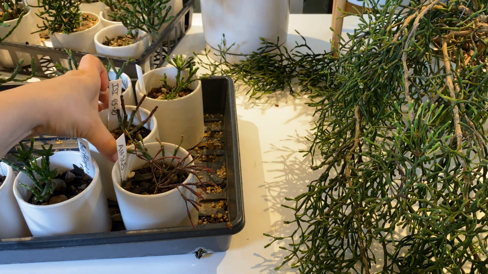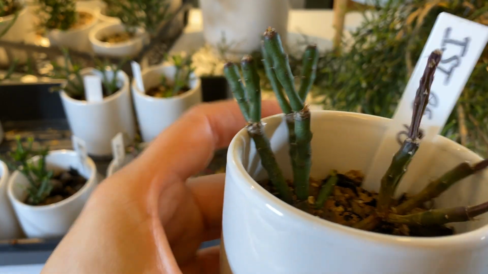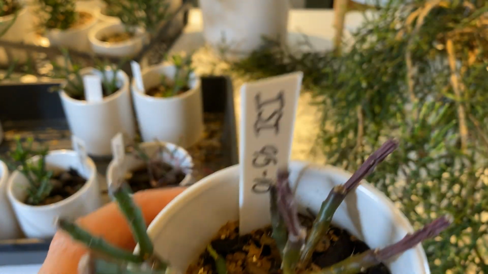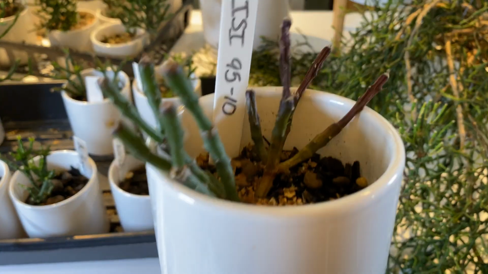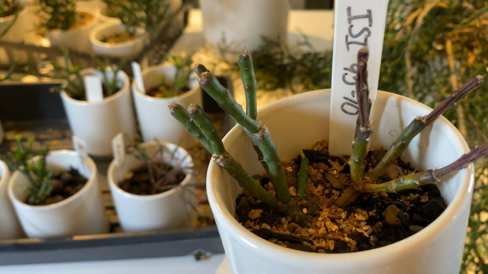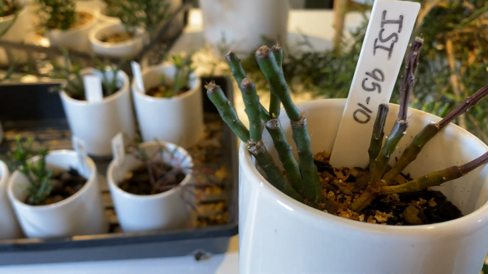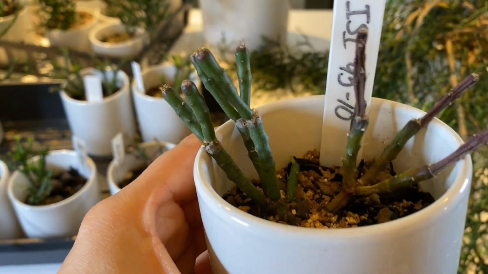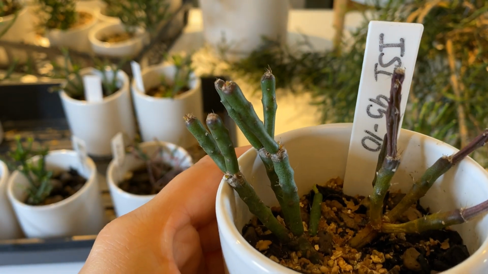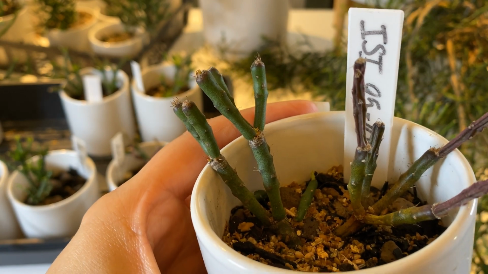Now, if we take a look at ISI 9510, which again is a different clone, this one has more yellow flowers that have little reddish tips on them. And this is not a mature specimen, and actually half of it is dead. So you can see this one looks kind of similar. Some of them are club shaped. They're a little bit rougher looking. They're not so smooth. And that's kind of what that one looks like. But you can see some of the variation that we're already seeing here from clone to clone.